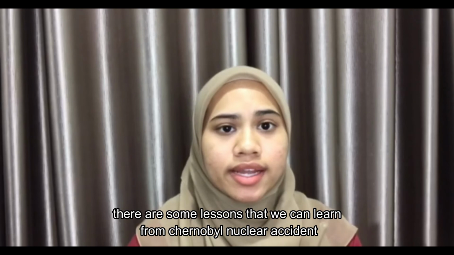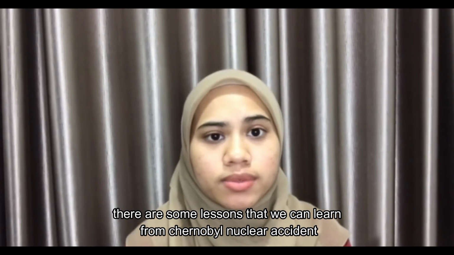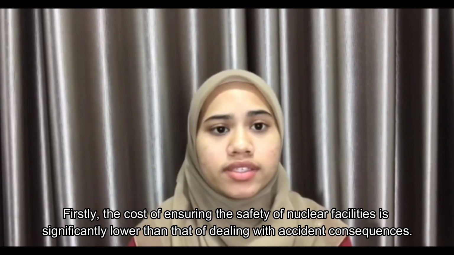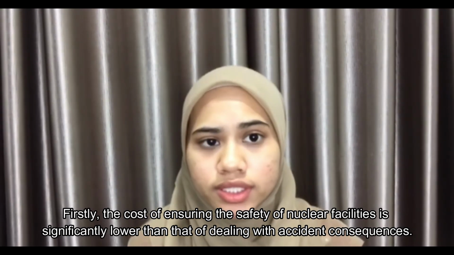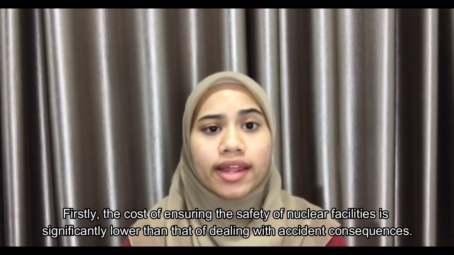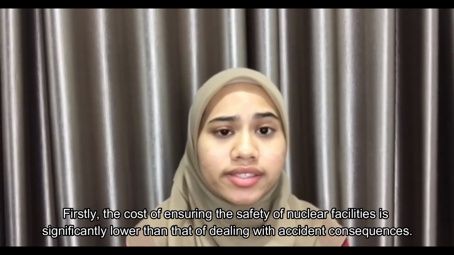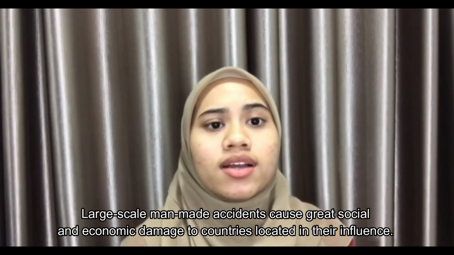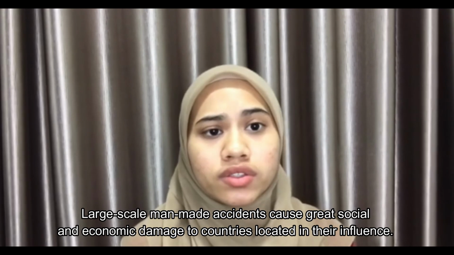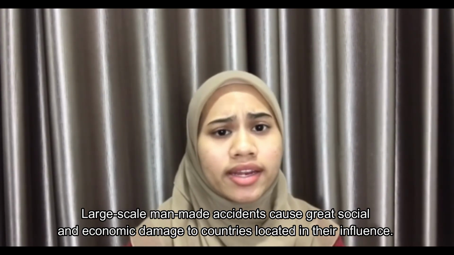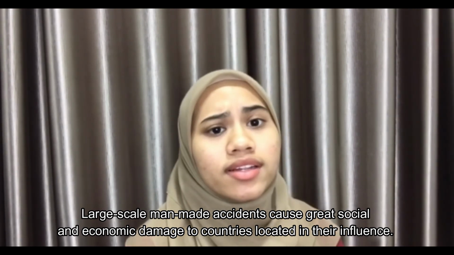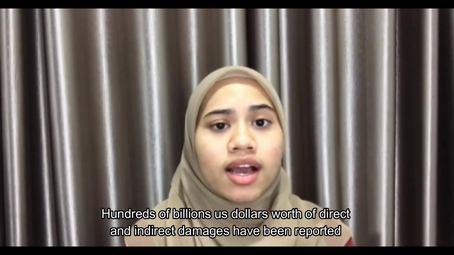Some lessons that we can learn from the Chernobyl nuclear accident. Firstly, the cost of ensuring the safety of nuclear facilities is significantly lower than that of dealing with accident consequences. Large-scale man-made accidents cause great social and economic damage to countries located in their area of influence.